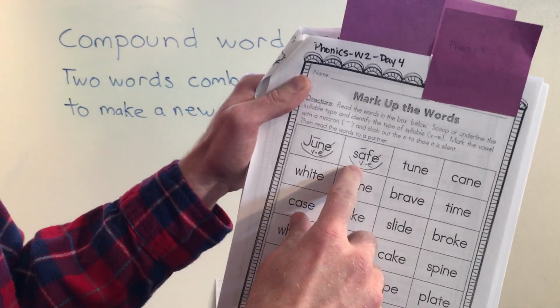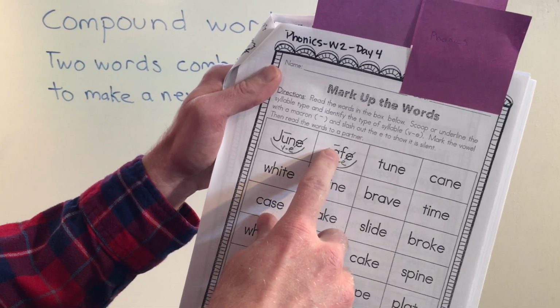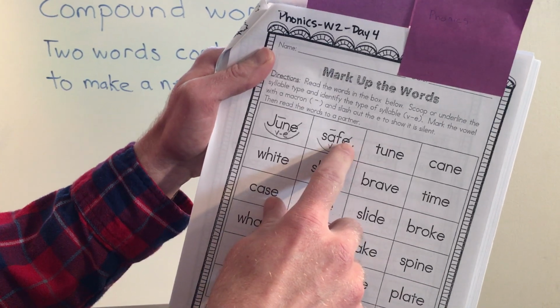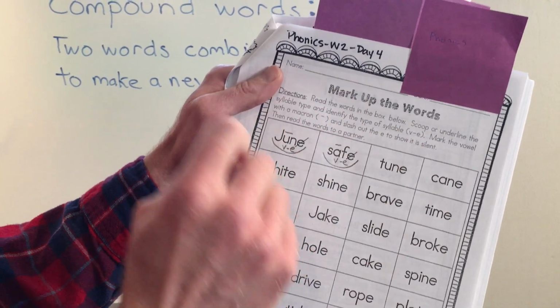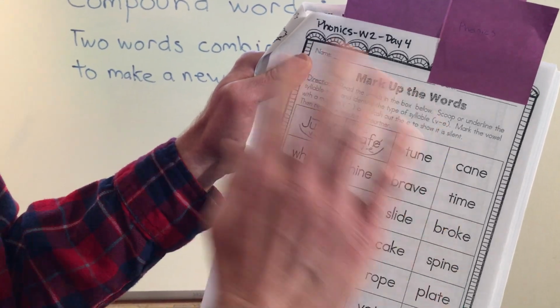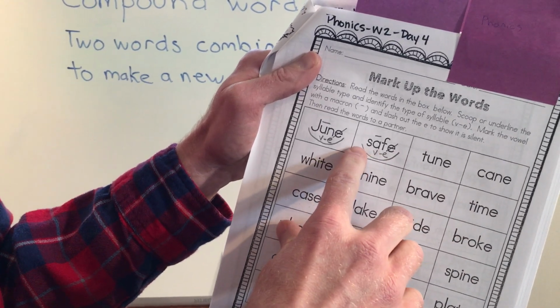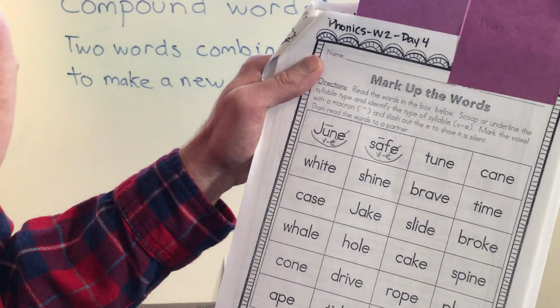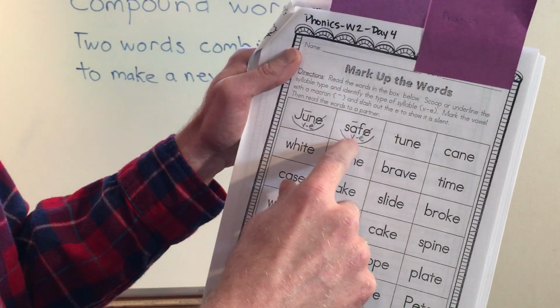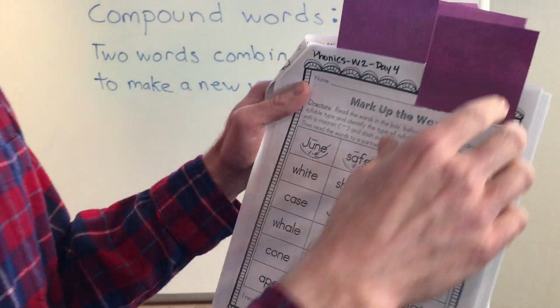Same thing with safe. You hear that long A sound. Since it's a long A, you put a macron above it. You go to that E and you scratch it out, showing that, hey, it's giving all its power to that first vowel and it doesn't make a sound. So you scratch it out. It's a one-syllable word, even though it has 2 vowels, because you only hear that 1 vowel sound in this case. And underneath, you put a V-E, okay?